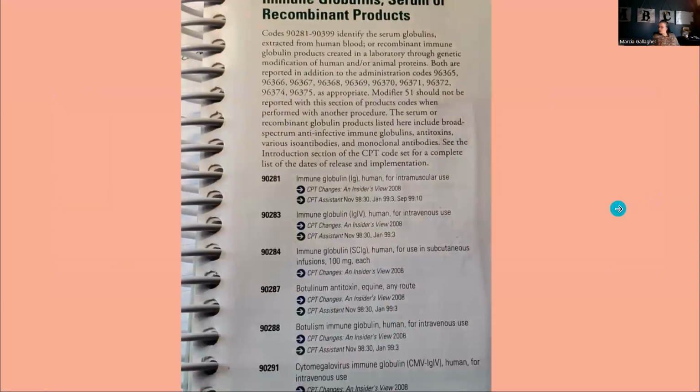Let's see, on page 719, this is the very first page of your medicine section, and it's going to be your vaccines. So let's look at 90281, immune globulin, human for intramuscular use. 90283, immune globulin, human for intravenous use. Now, I want you to understand that you have intramuscular, which is your IM, and intravenous, which is IV. 90284, immune globulin, human for subcutaneous, which is your SC.